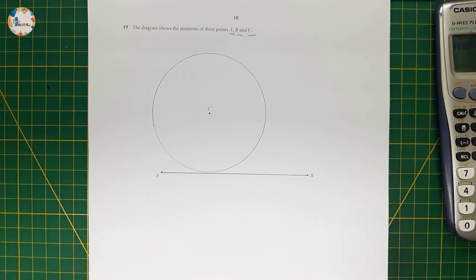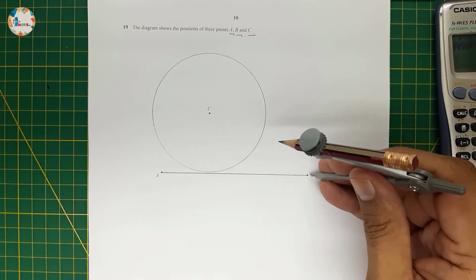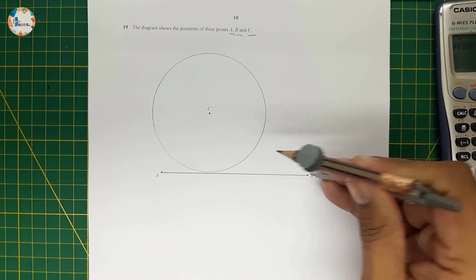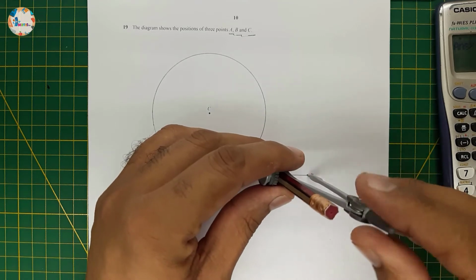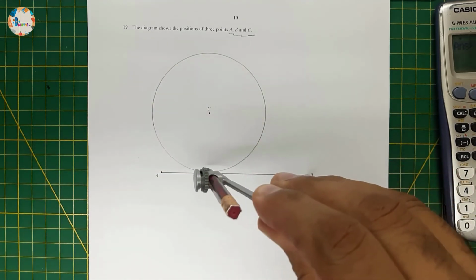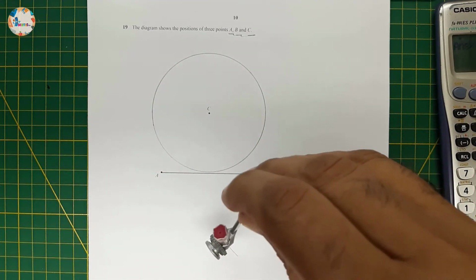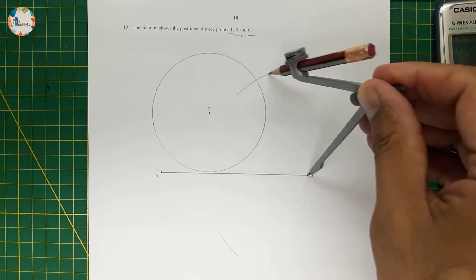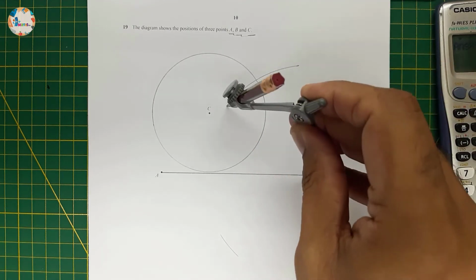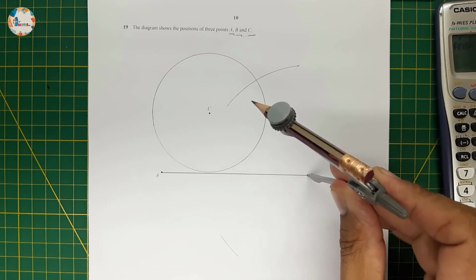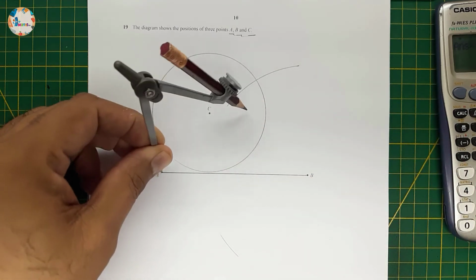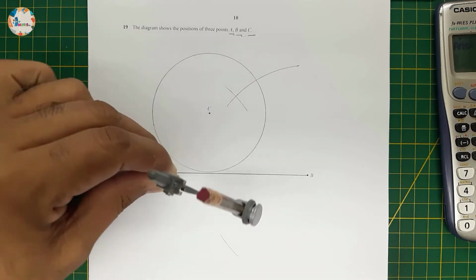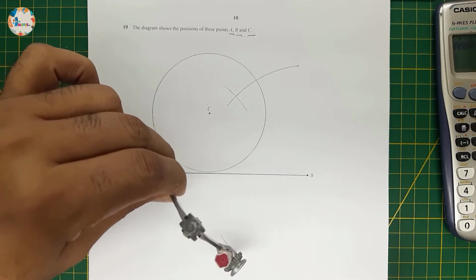Now we have to basically draw the line bisector. So for drawing line bisector, we will be opening compass more than half and making arc below and above, and this side also we'll keep this size and change location, place here, make arc above also and below also.